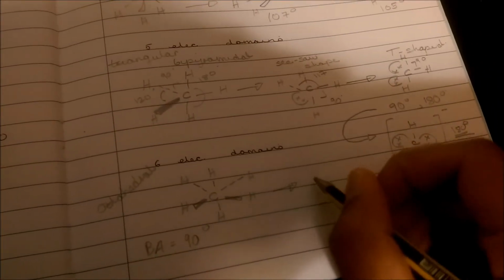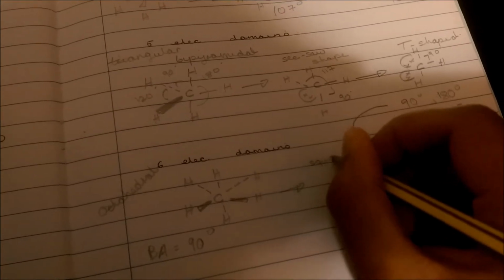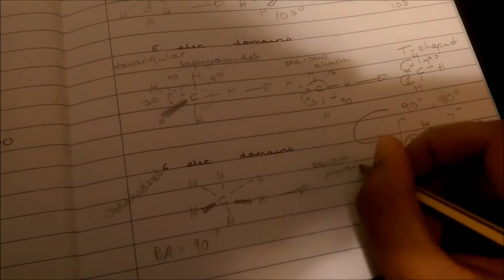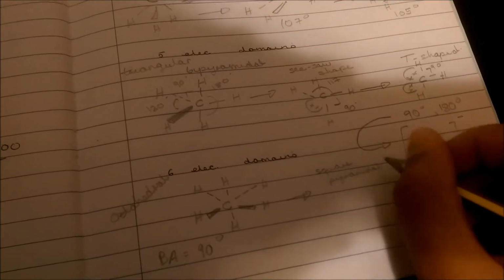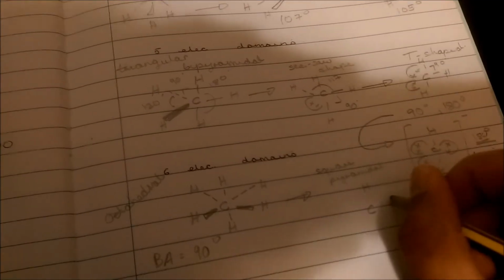One lone pair, however, leads to the formation of a square pyramidal, with this being the result.